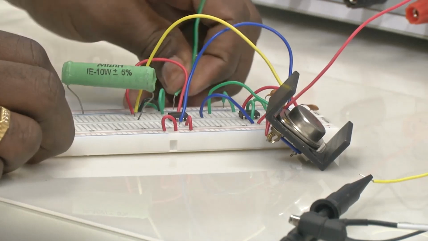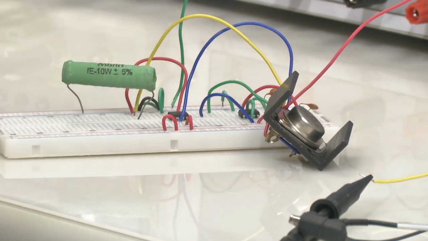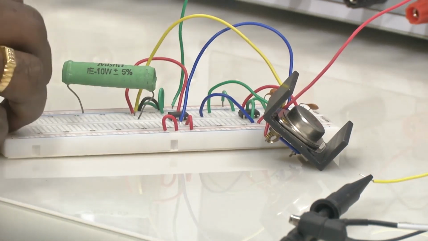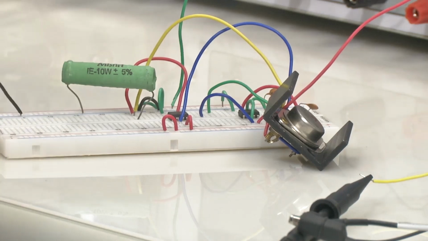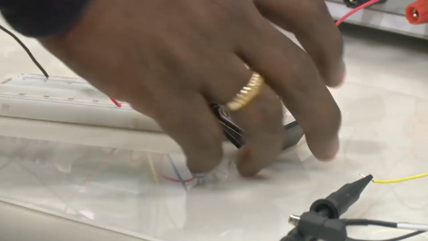Now, what do we have to use? We have to use an operational amplifier. So, we have to apply plus minus 15 volts across the breadboard, or across the op amp. That is your bias voltage.